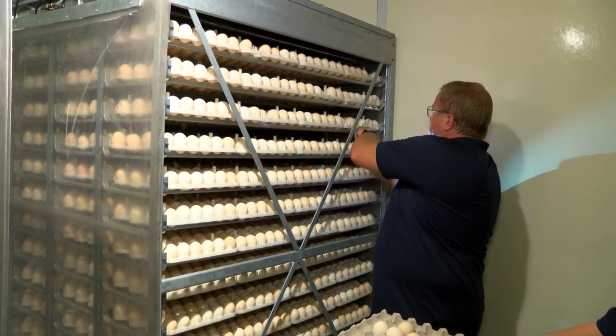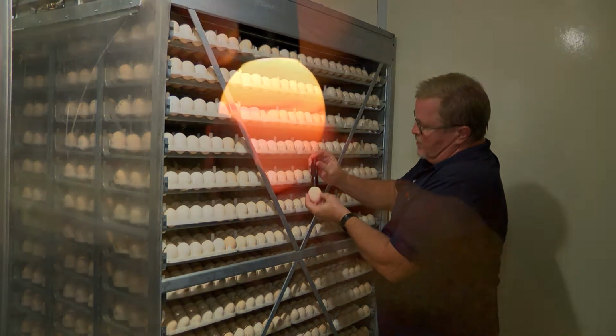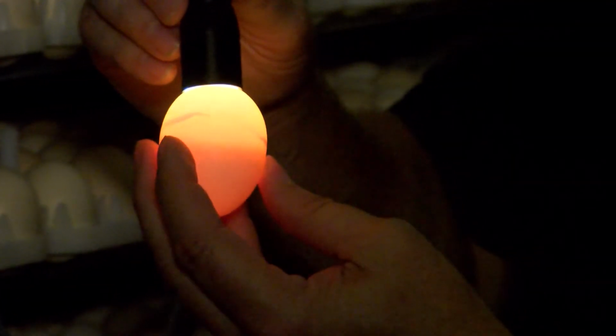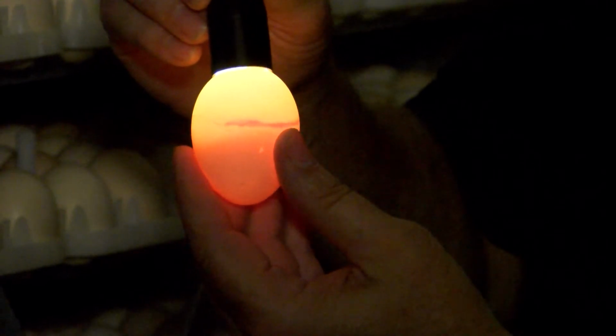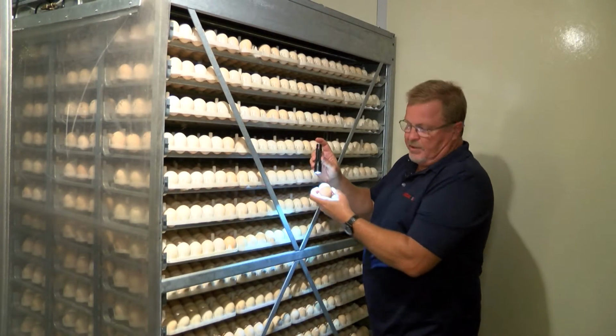We can see here just real quick that this is clear, but we can see a blood ring. So this is an indication, like we said, these are not all infertile. Some are just unviable, so they haven't developed to the point of producing an embryo.